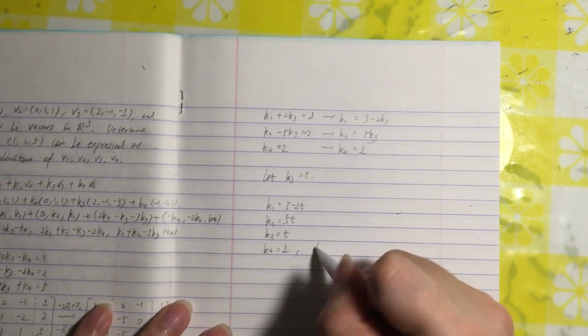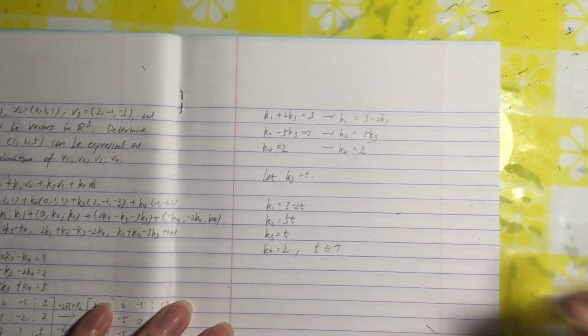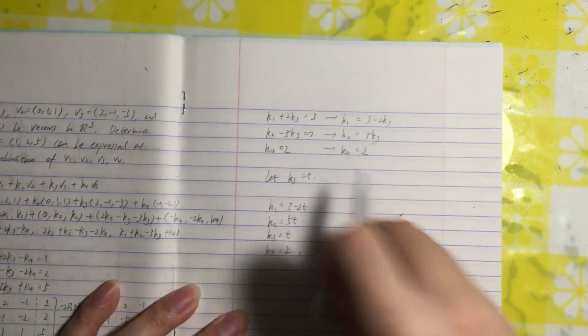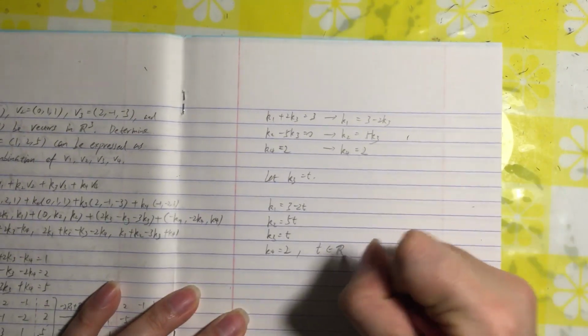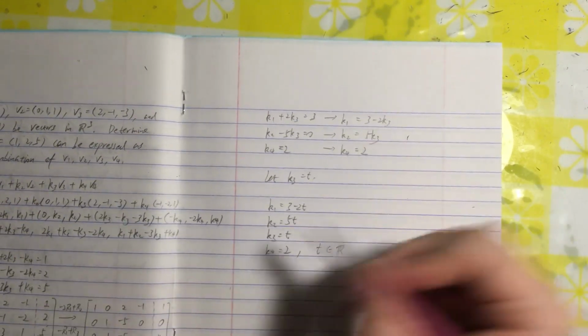That's the solution. T can be any real numbers. That's the solution for K1, K2, K3, K4.